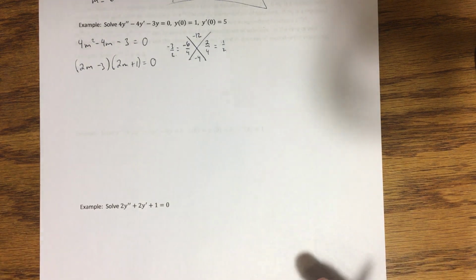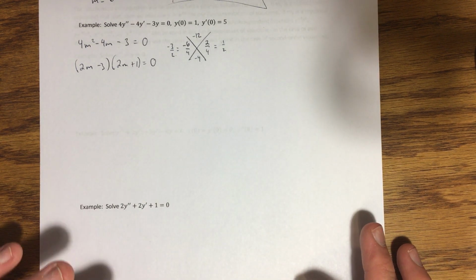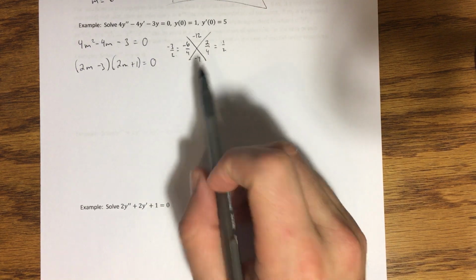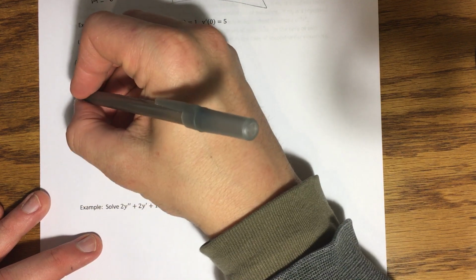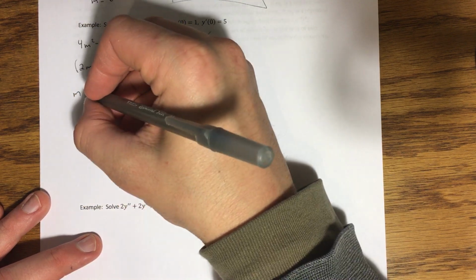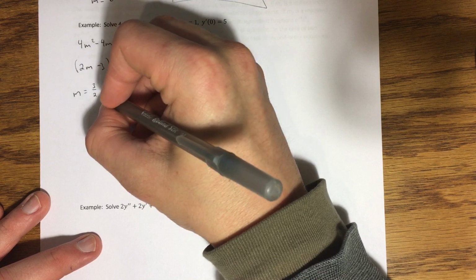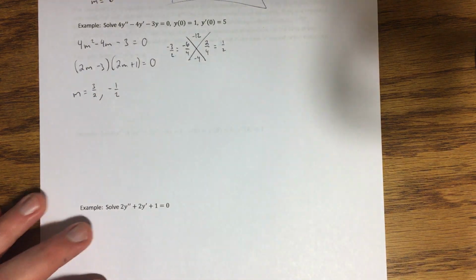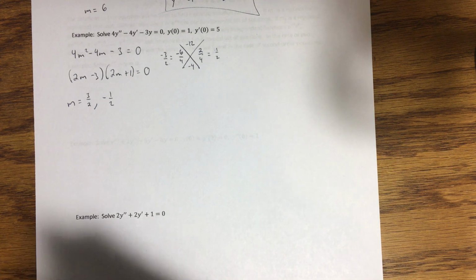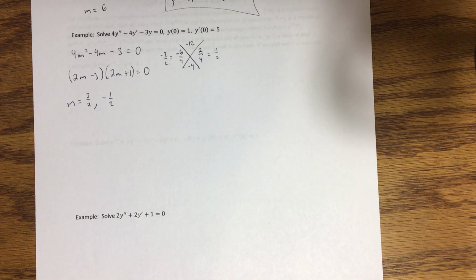If you've already known that and you're thinking this is old news, fine, stop wasting time on that. But a lot of people I have found never learned this full technique, and it just makes these problems go faster. Anyways, here's our two solutions. m equals 3/2, or m equals negative 1/2. Notice in this case, we're dealing with two distinct real solutions.